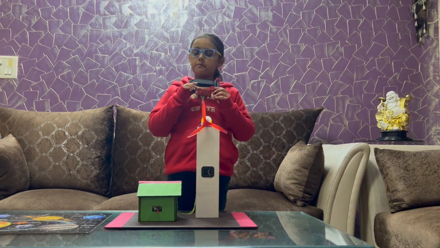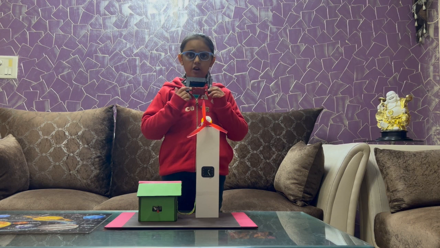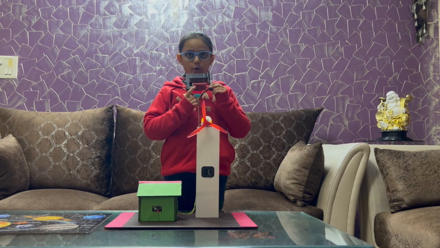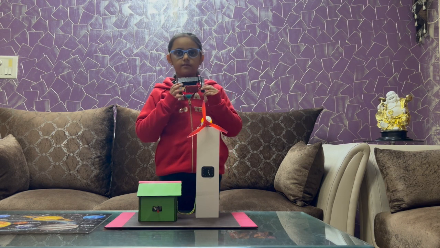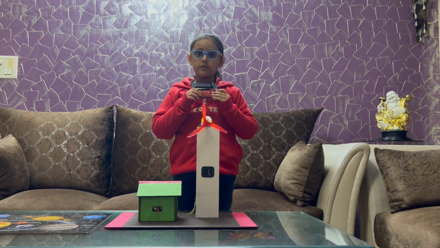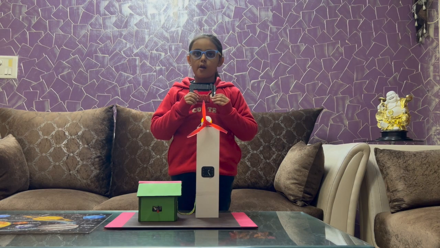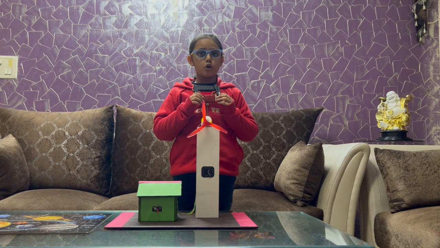Assume this black piece is a magnet. Inside this magnet there is a coil of copper wire suspended on a rod. When this coil of copper wire rotates inside the magnet, electricity is produced in the coil and goes to the transformer, and from that transformer it goes to the national grid where pylons are attached.